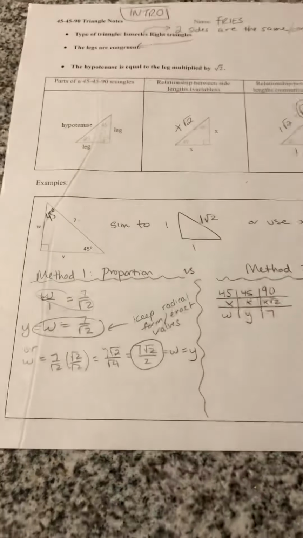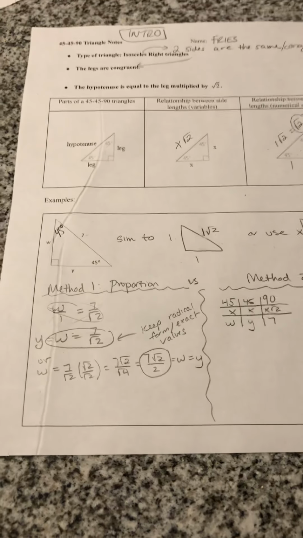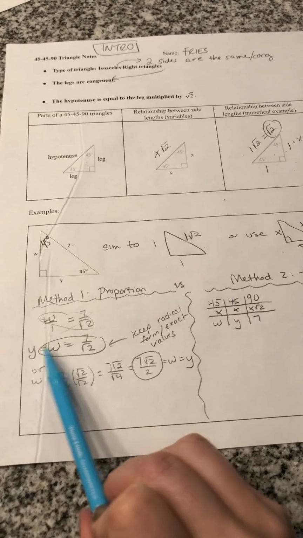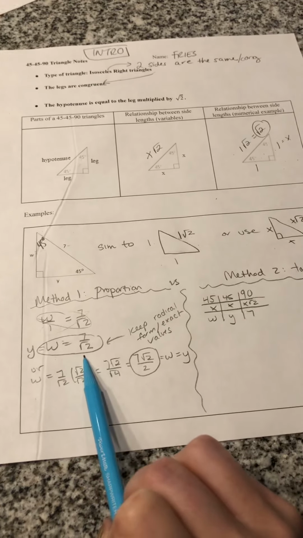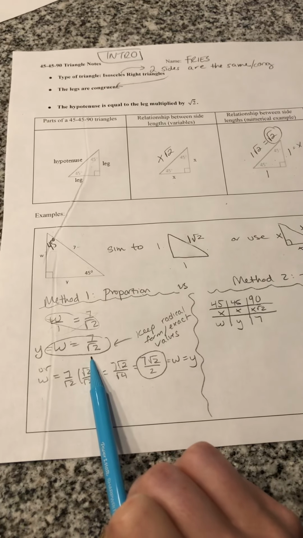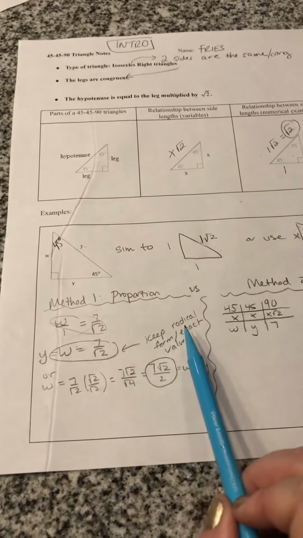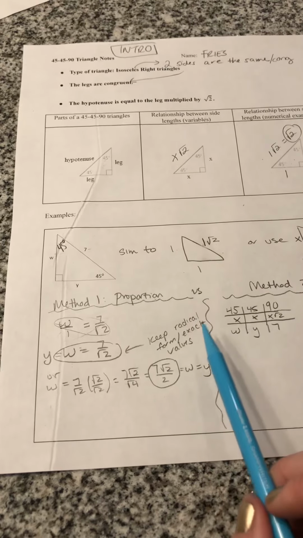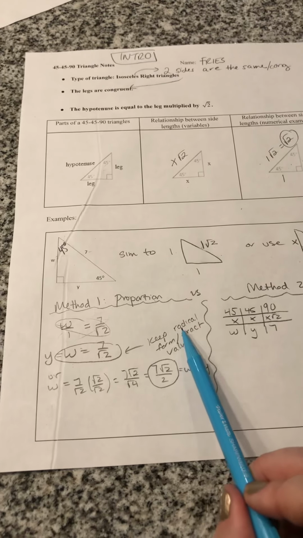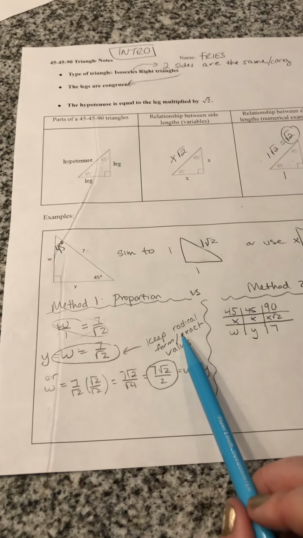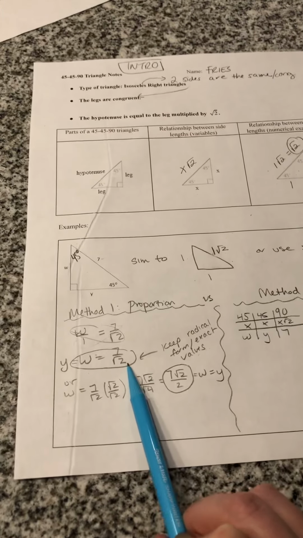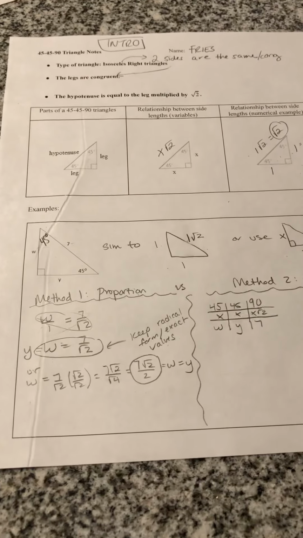Now, I typically would go ahead and see if I need to cross multiply. In this case, I do not. Okay, I can just leave it here where I have Y, which is also W, is equal to 7 root 2. Now, in the directions, you'll see something like use exact values. Exact values mean keep the radical, okay? Keep in simplest form, keep the radical. So exact values, you keep that square root 2, you do not type it into your calculator.